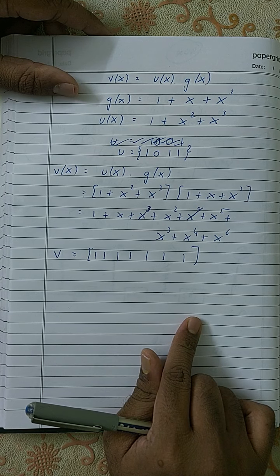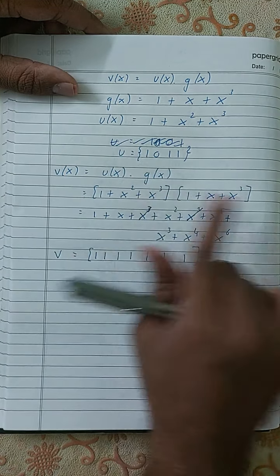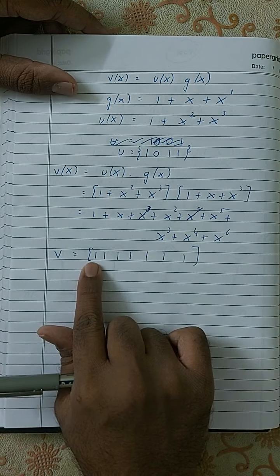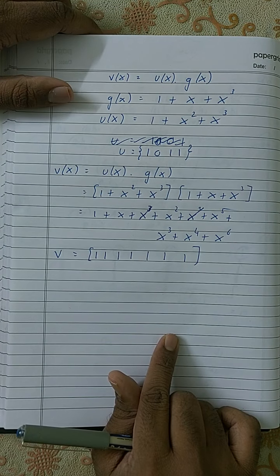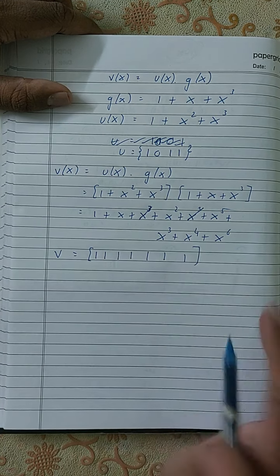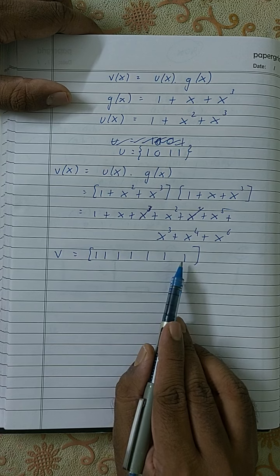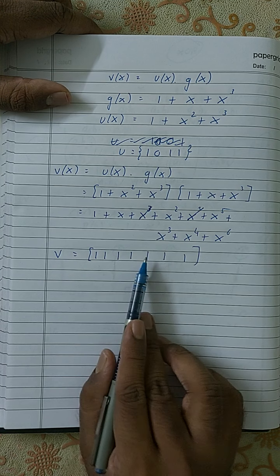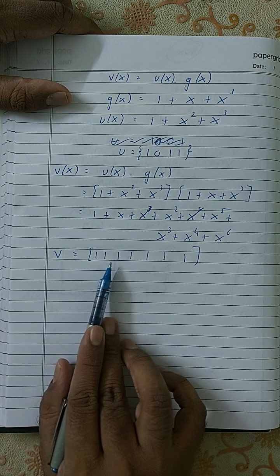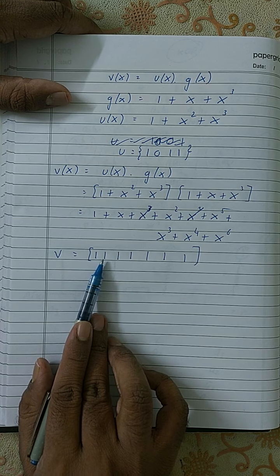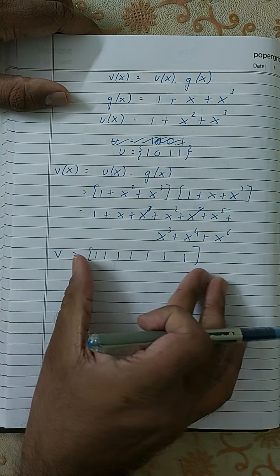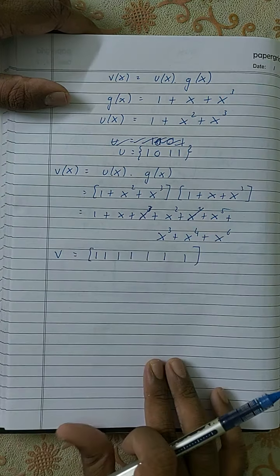If you multiply 1011 with 1101, you will get this number. You will get this value right here. Remember, this is the coefficient of x raised to 6. This is the coefficient of x raised to 5. This is the coefficient of x raised to 4. This is the coefficient of x raised to 3. This is the coefficient of x square. This is the coefficient of x, and this is the coefficient of x raised to 0. Okay, so this is how we represent the polynomial.